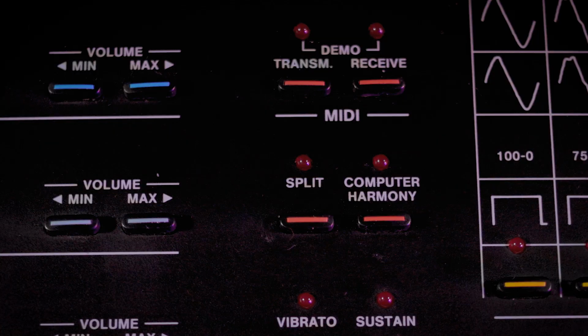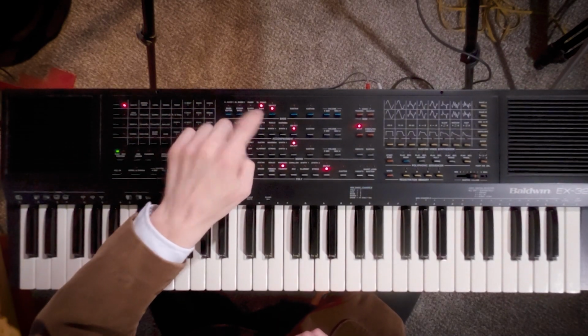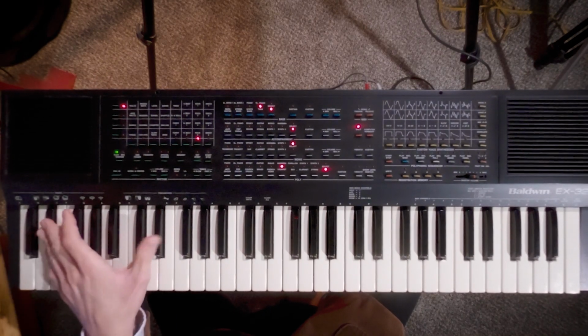Maybe next you want to add some bass. So you can hit split. And now down here will be the bass. We have to select one. I actually kind of like tuba. Okay, so now we have our custom drum beat, our bass down here, and our custom synth up here. Let's put it all together.